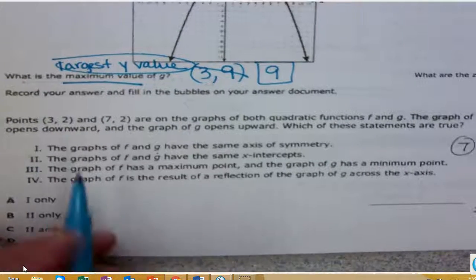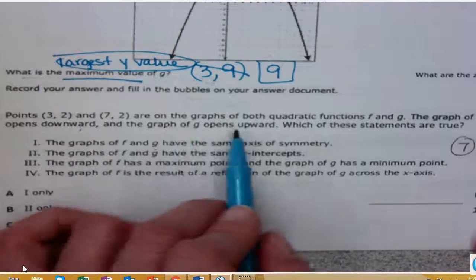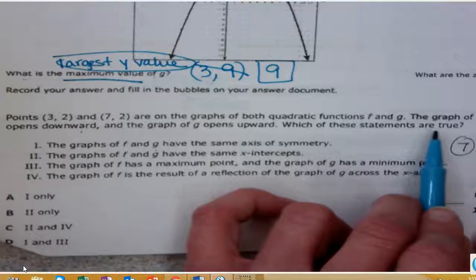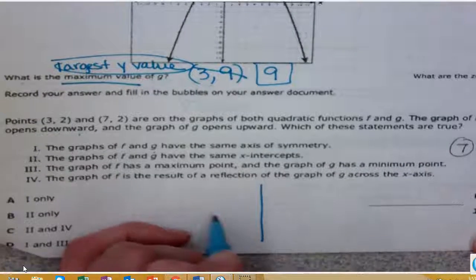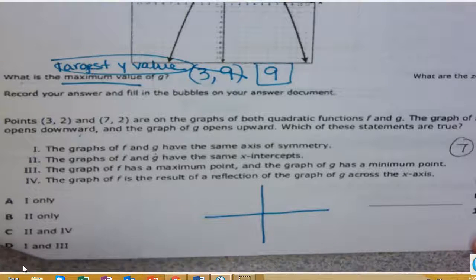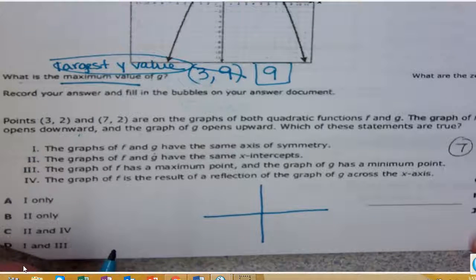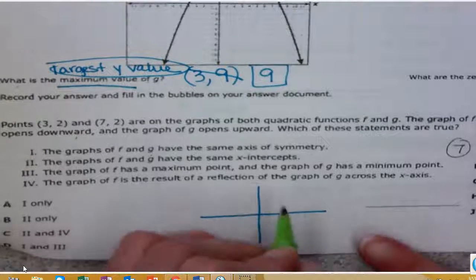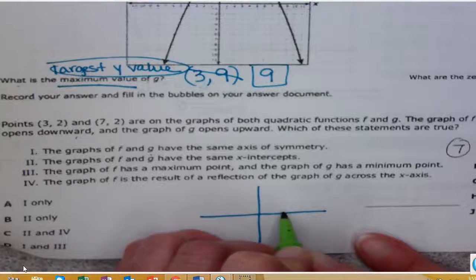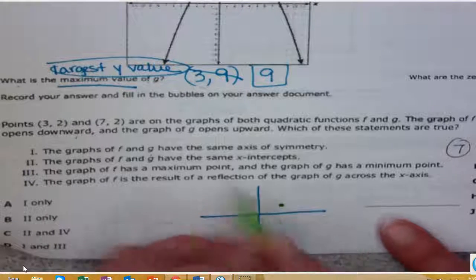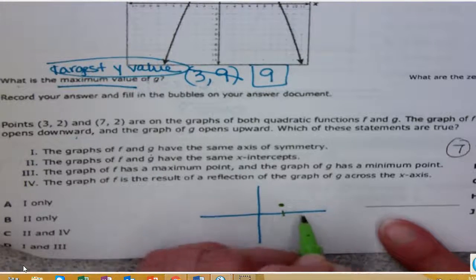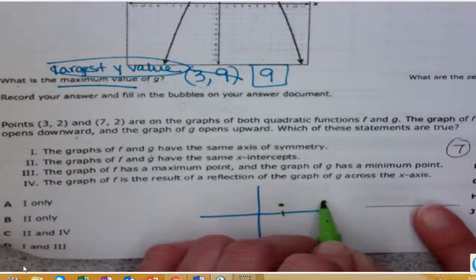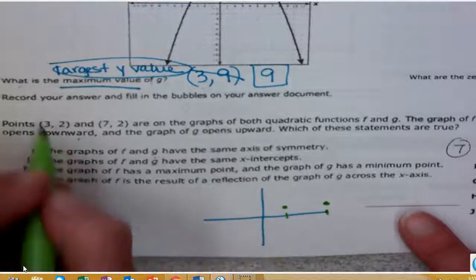If the points (3, 2) and (7, 2) are on the graphs of the quadratic functions f and g, I've got a graph. We know that f goes through (3, 2), about 3 and about 2, and (7, 2). So those are the 2 points.